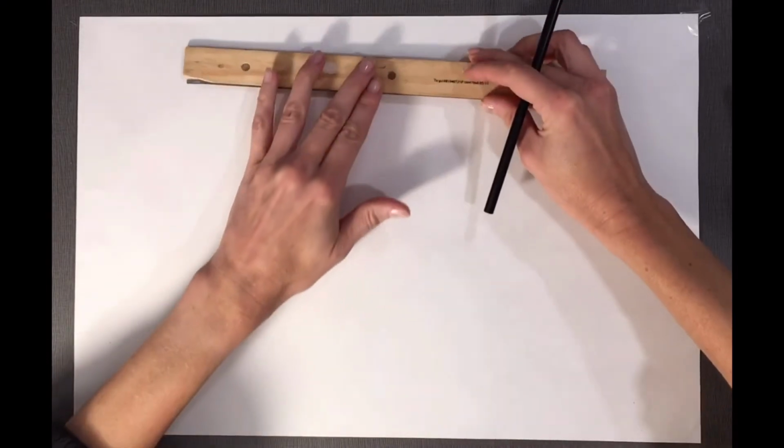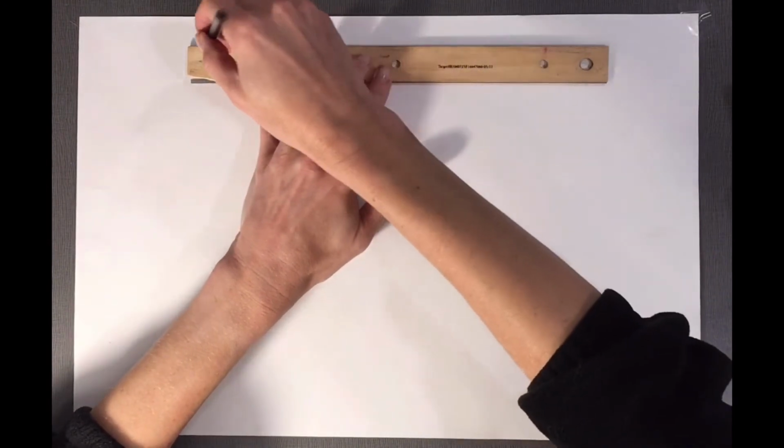In this lesson, we're going to draw a metric and scientific notation table. First, let's put the title at the top.